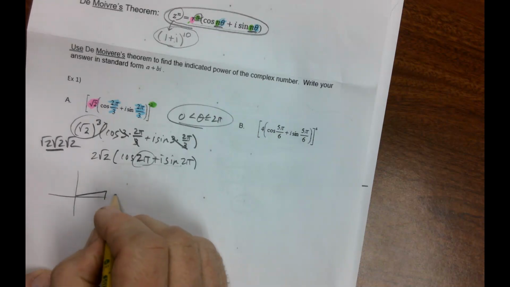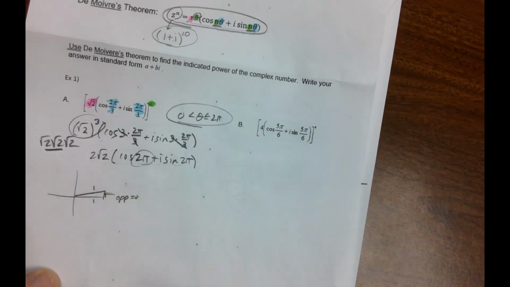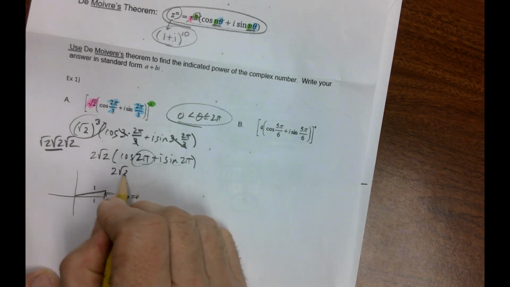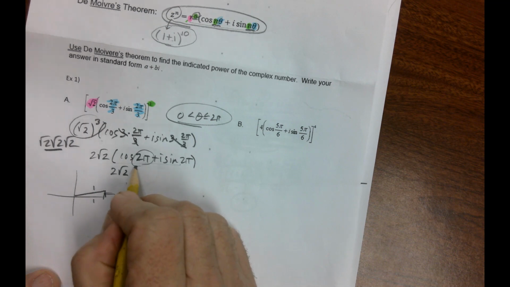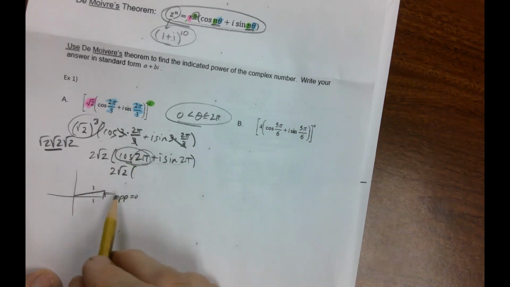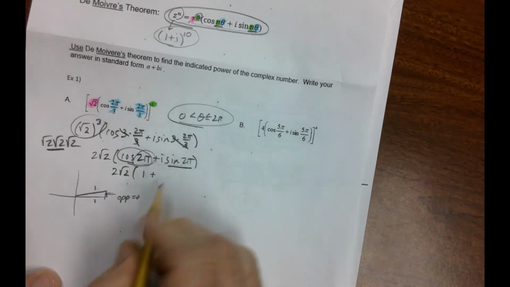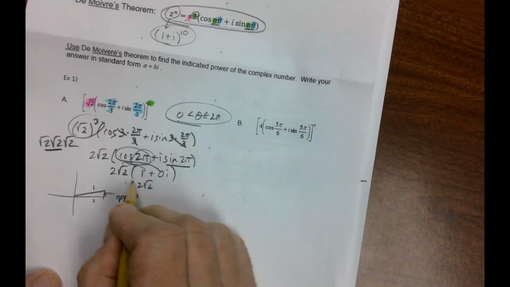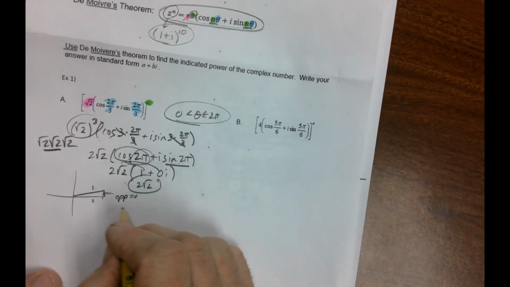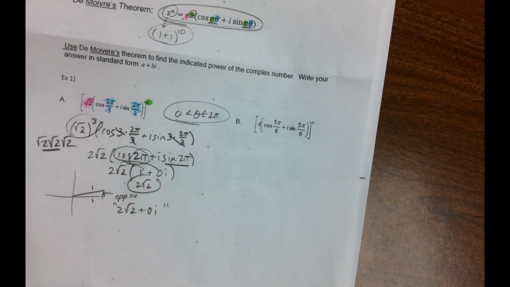But now we got to actually look at 360. There's 360. My opposite side, 0. That's 1. So 2 square root of 2 times cosine of 2 pi, which is 360, 1 over 1, plus what's sine? 0. So distribute, I'd be left with 2 square root of 2, and that's it. But there's actually a 2 square root of 2 plus 0i. That's really what's going on.